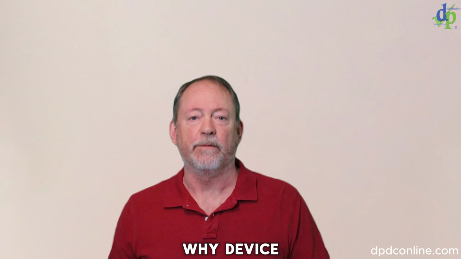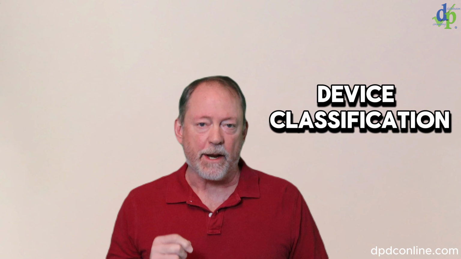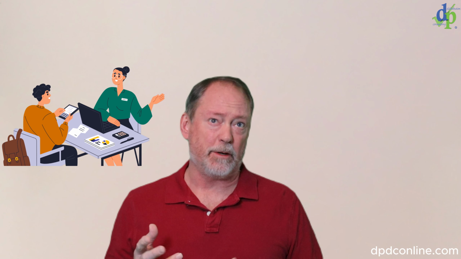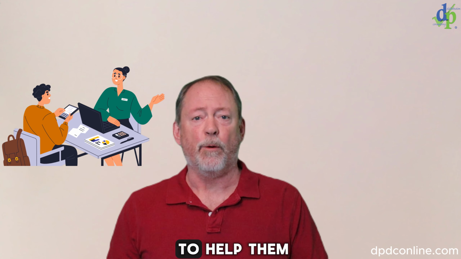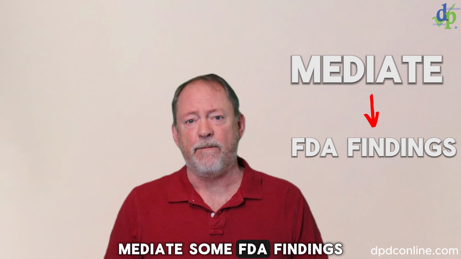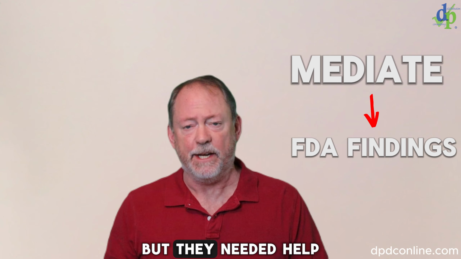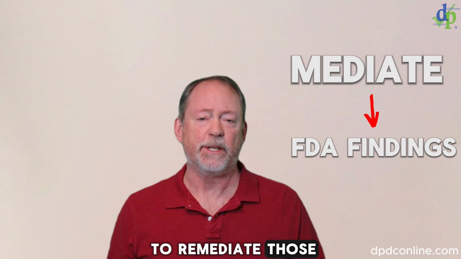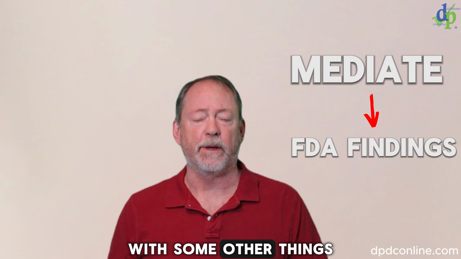Let me tell you why device classification is important. We had a client a couple of months ago that we went to help them remediate some FDA findings that they had. They only had 3, but they needed help to remediate those. Plus they wanted to make sure that they were compliant with some other things.